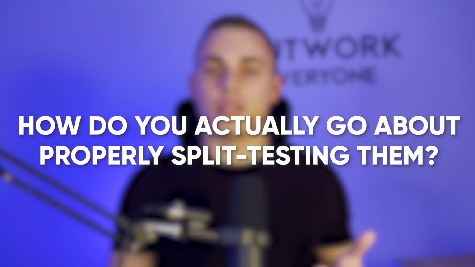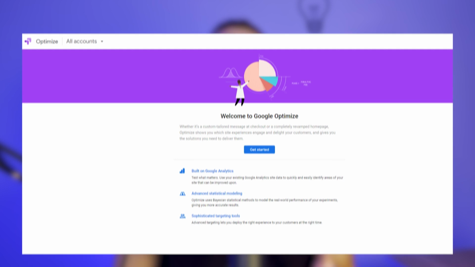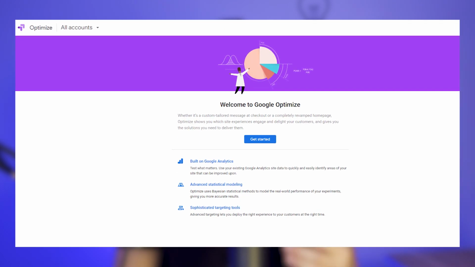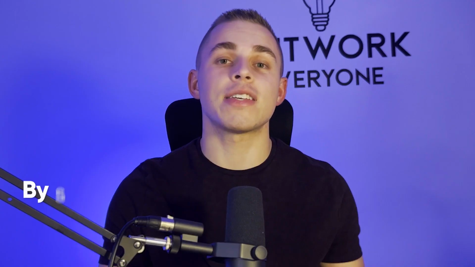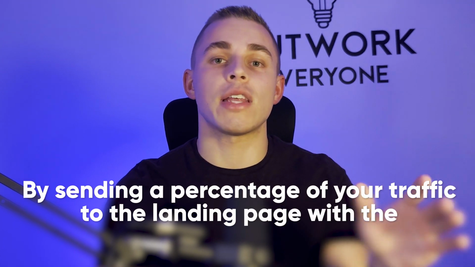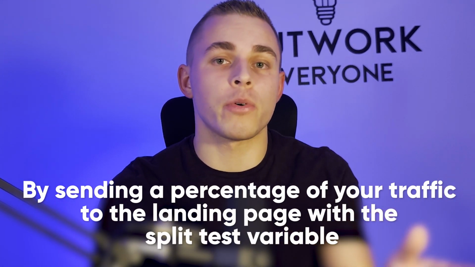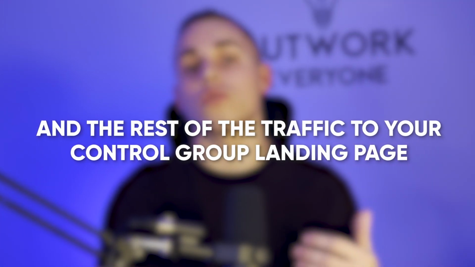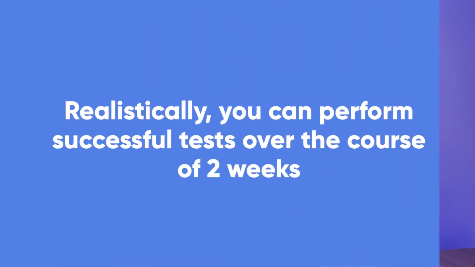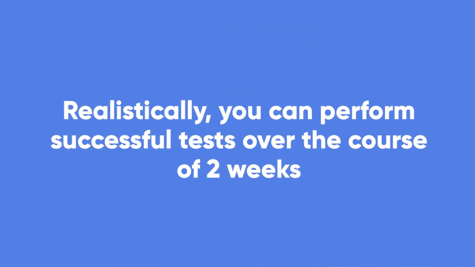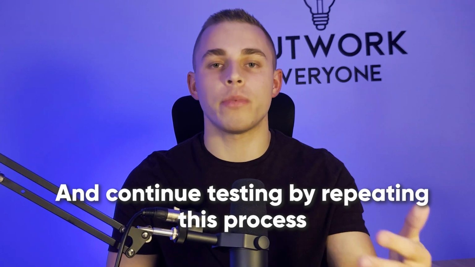Now that you have all these tips, how do you actually go about properly split testing them? Well, if you are getting enough traffic through your website, you can use a site like Google Optimize, which will allow you to perform experiments by sending a percentage of your traffic to the landing page with the split test variable and the rest of your traffic to your control group landing page. Realistically though, you can perform successful tests over the course of 2 weeks. So if you notice that there was a successful test, then you can go ahead and implement that test to the original website and continue testing by repeating this process.